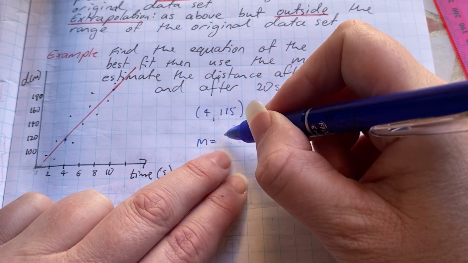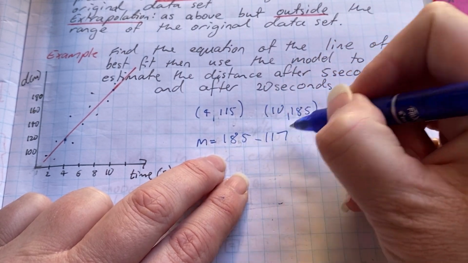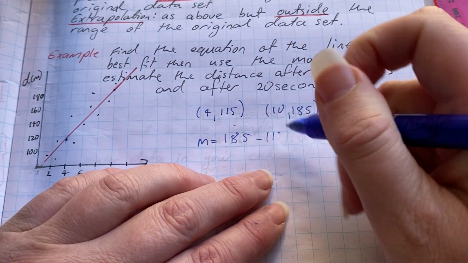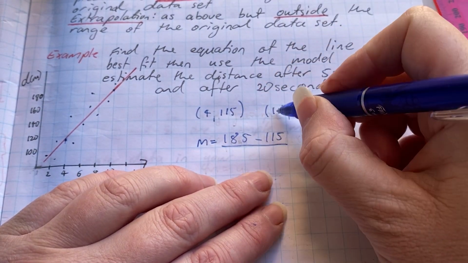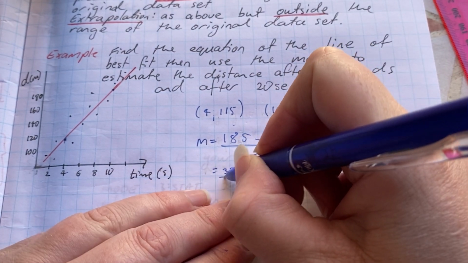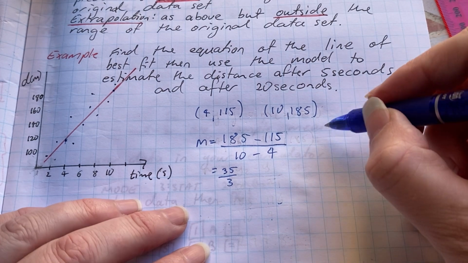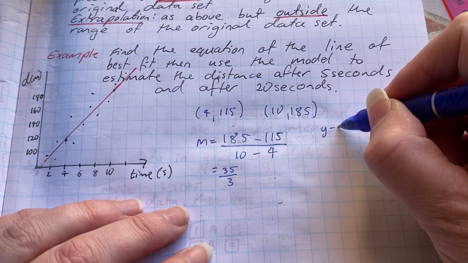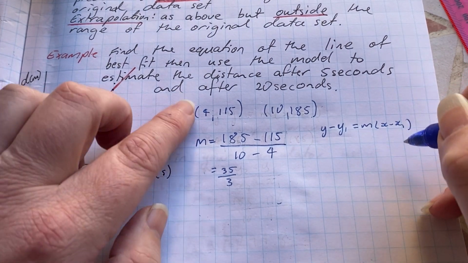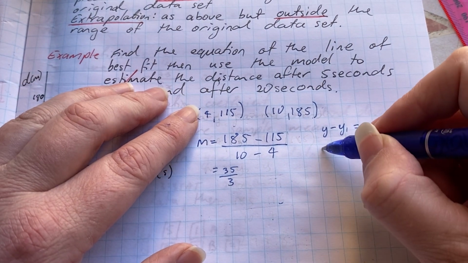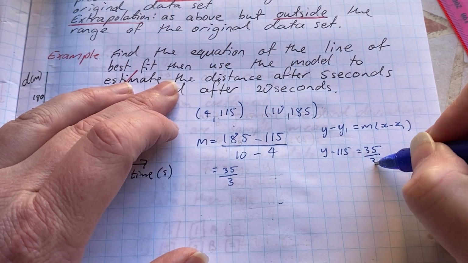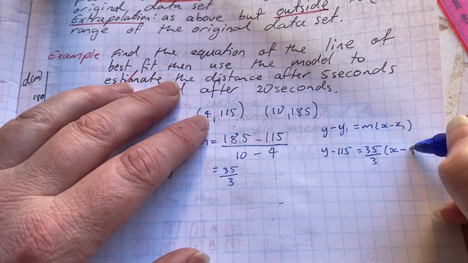So find the gradient of the line. So y2 minus y1 over x2 minus x1. And that equals 35 on 3. And then we just use our y minus y1 equals m(x minus x1) with either point. I'm going to use the point with the smaller numbers. I find that's much easier. So y minus 115 equals 35 on 3 (x minus 4).